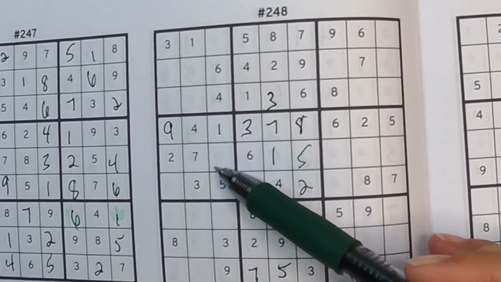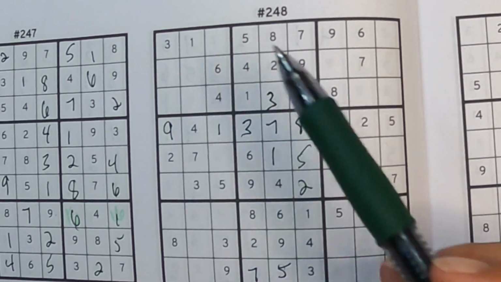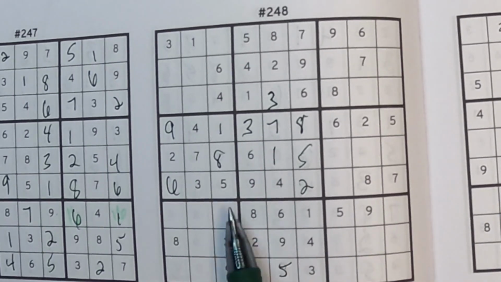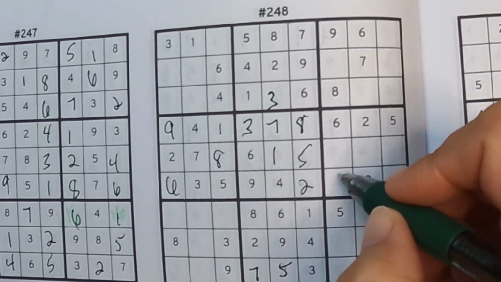For this box now, we're missing 6 and 8. We've got a 6 here, so 8, 6. For this row, we're missing a 1.